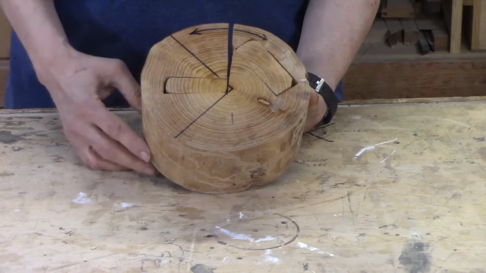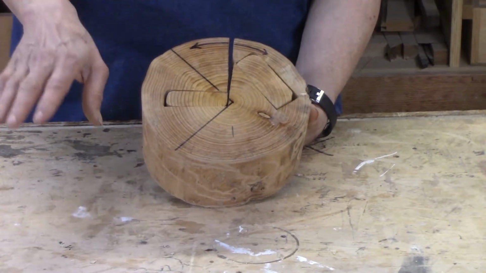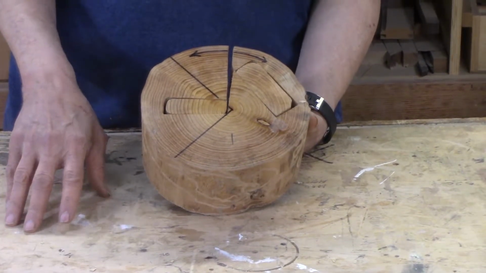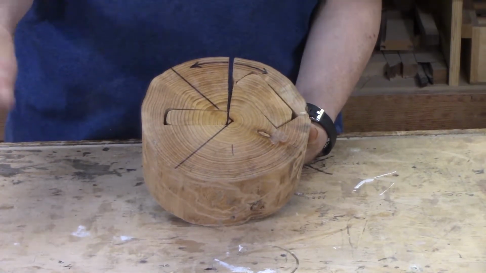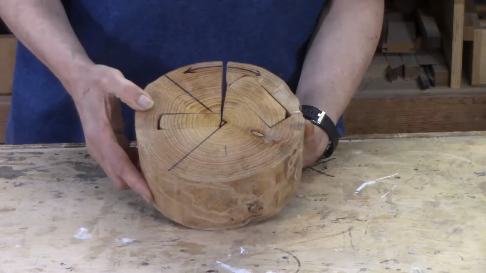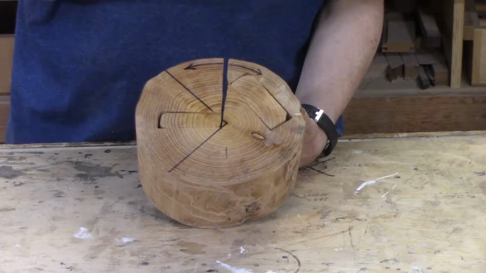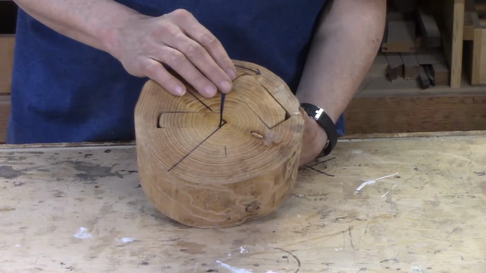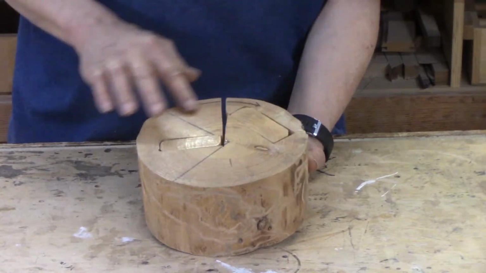As it dries, the seasoning stage of drying, from on the stump at 100% moisture down to maybe 12%, or maybe in Arizona, where it's really dry, 7% moisture content, it loses a very large amount of moisture. And it shrinks. And as it shrinks, it's not going to do it equally.